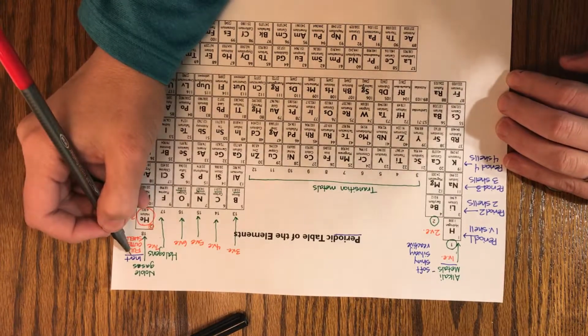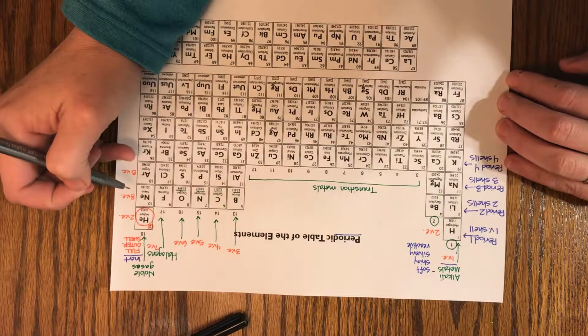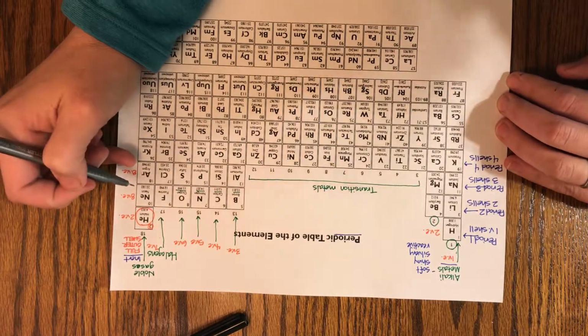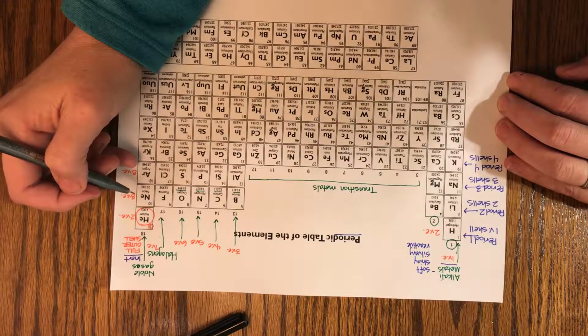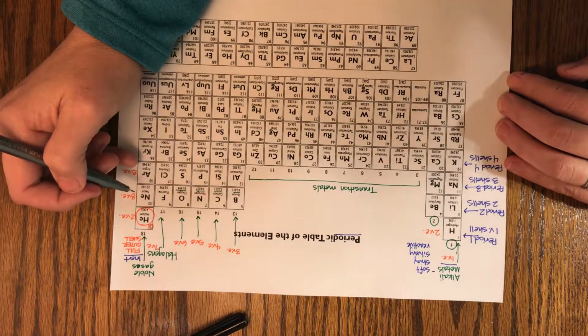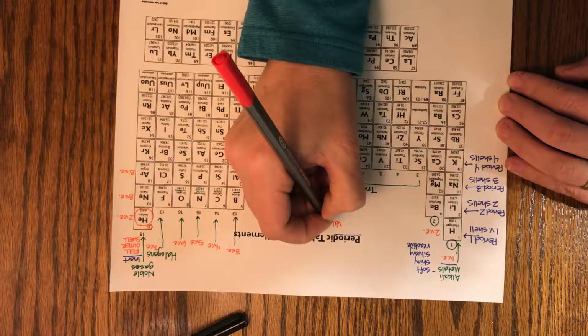So why are they inert? Why are they unreactive? Well, it's because those valence electrons are what indicate how reactive something is and what it wants to react with. Let's go ahead and talk about the block on your study guide that asks you to define a valence electron and the octet rule. Let's just make some notes right here on the periodic table.